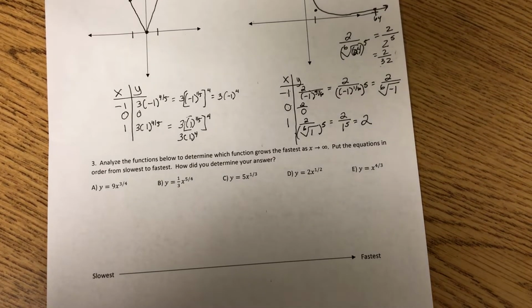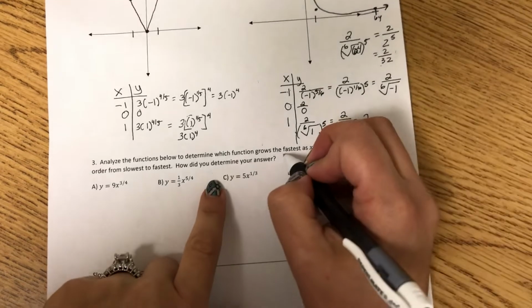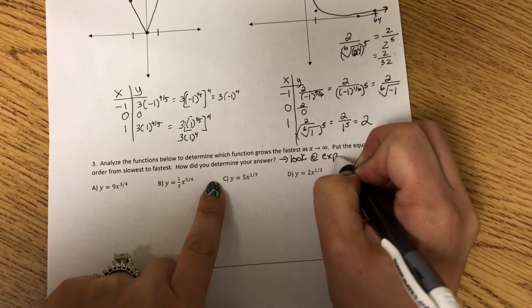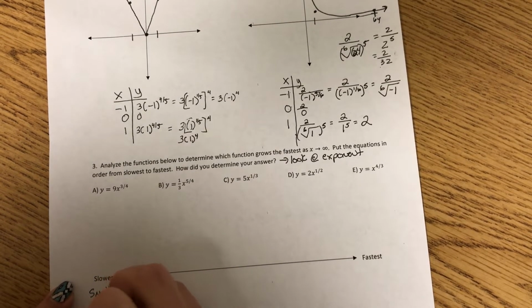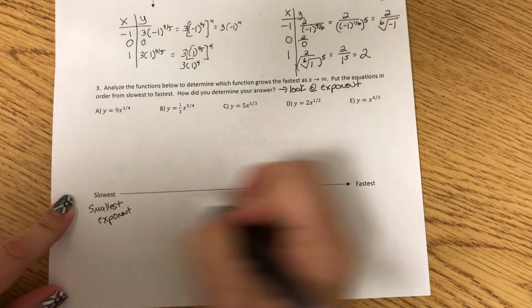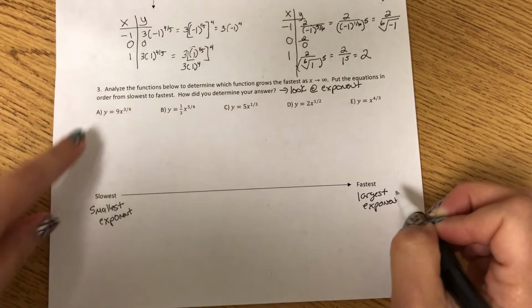Okay, analyze the functions to determine which one grows the fastest as x goes to infinity. Put the equations in order. How do you determine? Okay, so to determine my answer, I'm going to look at the power, or the exponent. The coefficient means nothing. So 9, 1/3, 5 has no effect on my order. It's only the power. So slowest is the smallest exponent. Oh, now you can see that. Fastest is the largest exponent. So let's analyze our exponents.